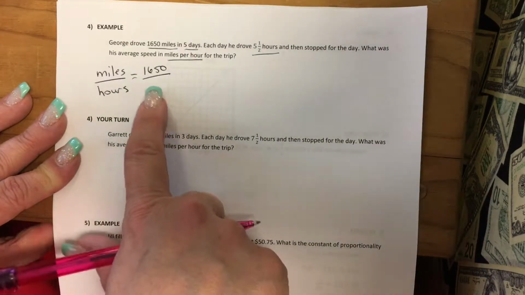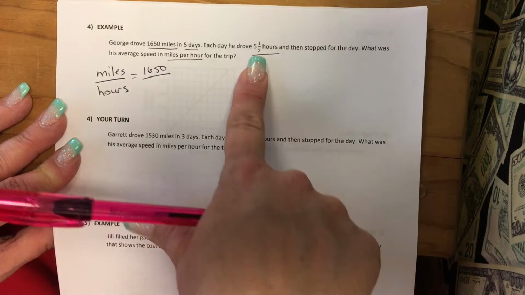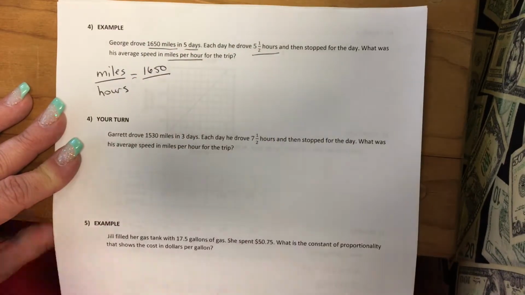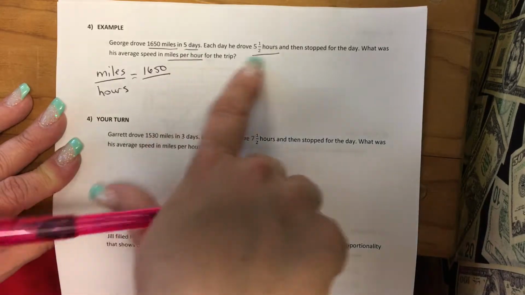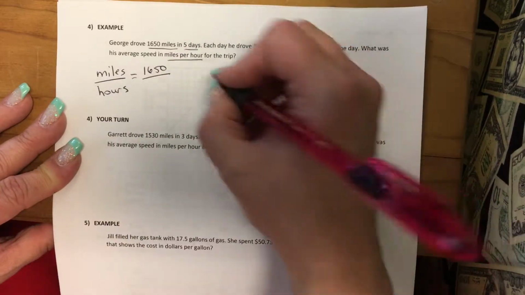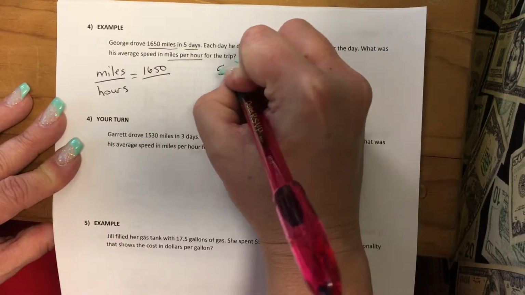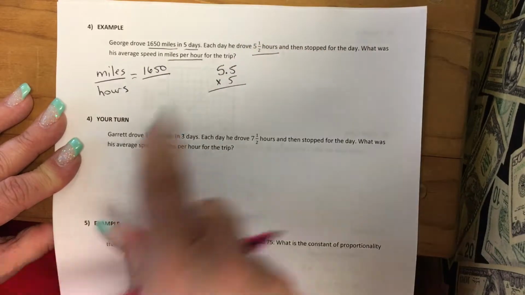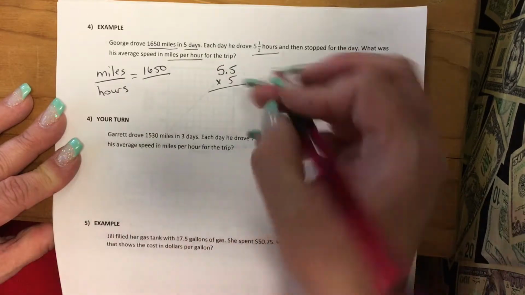Okay? So our hours won't just be the 5.5 because he went for 5 days. So I'm going to have to multiply this together. So I'm going to multiply 5.5 and 5. You can do that with a fraction or a decimal. So I'm just going to go ahead and keep the 5.5 as a decimal and multiply that by 5. I'm going to multiply my days and my hours.